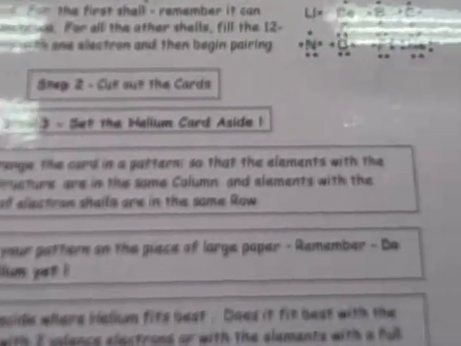Okay. Step 4, arrange the cards in a pattern so that the elements with the same Lewis structure are in the same column. That would be up and down. And the elements with the same number of electron shells are in the same row. So let's just take a look at a couple of these here. Same Lewis pattern.